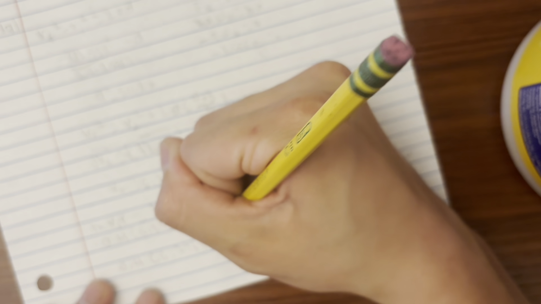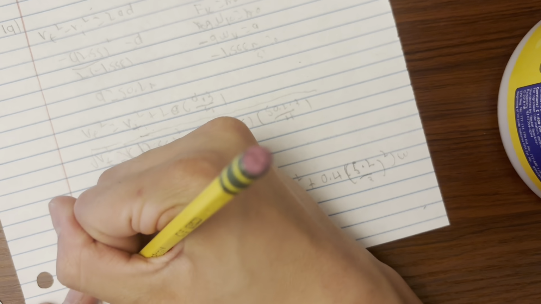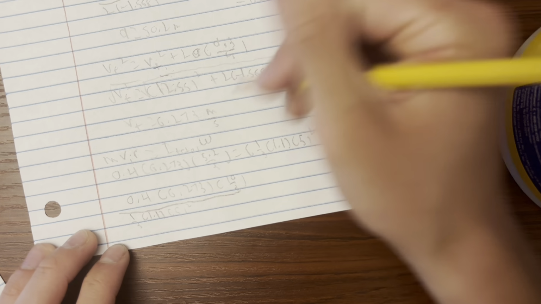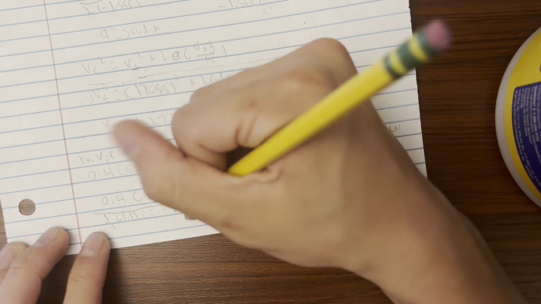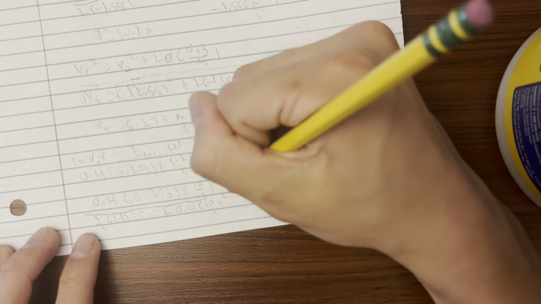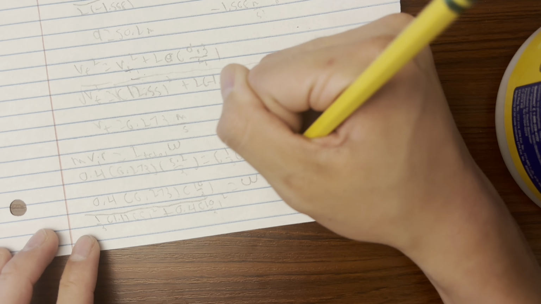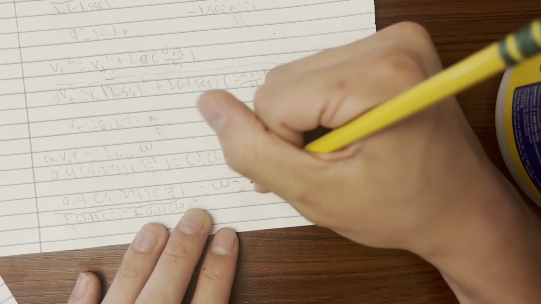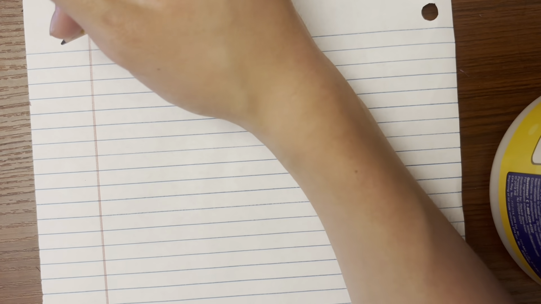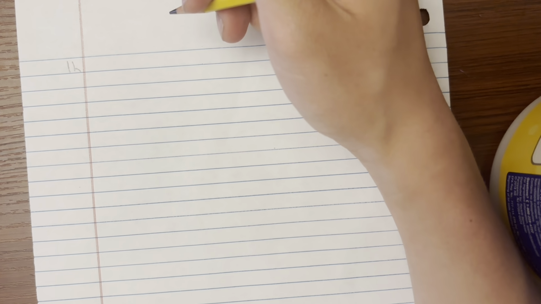And now we just isolate it, so it's 0.4 times 6.273 times 10/3, all over I total, which is 1/3 times 1.1 times 5 squared, plus 0.4 times 10/3 squared, is equal to omega. In this case, your omega will be equal to about 0.614 rads a second.